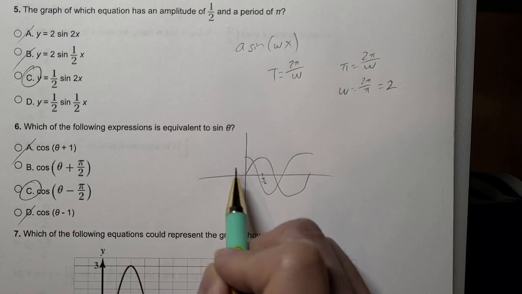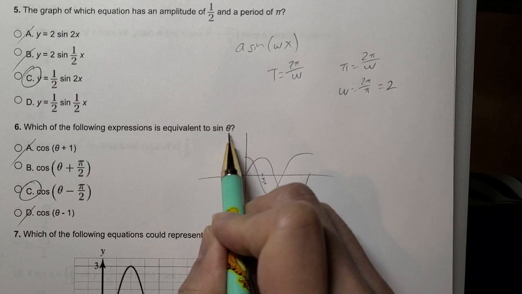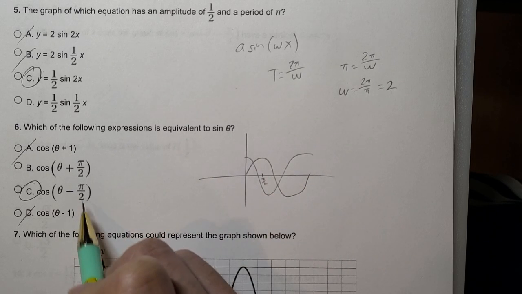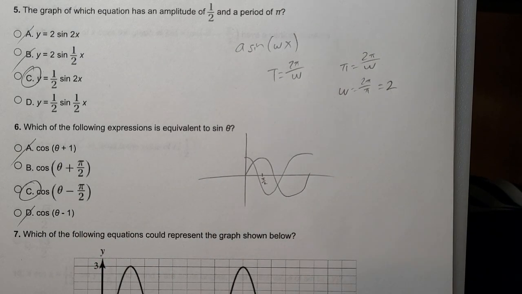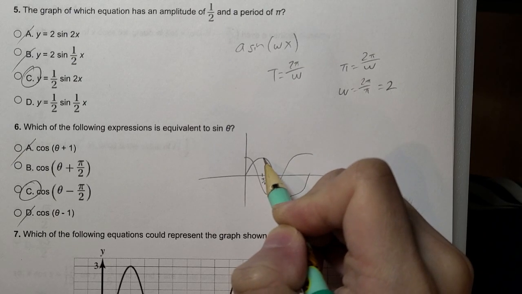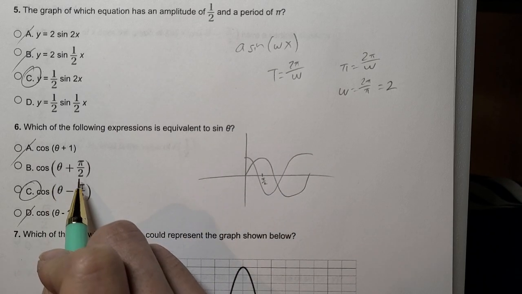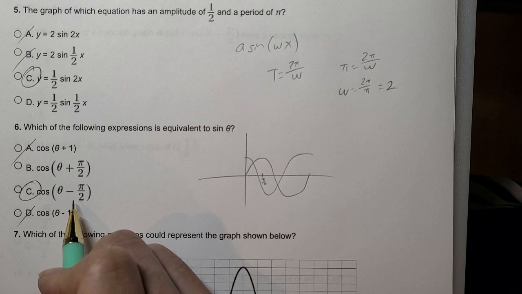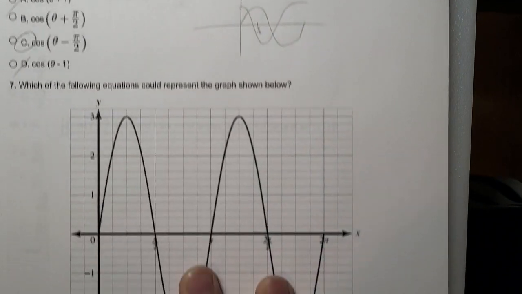If we even check, when we plug in theta is 0, sine of 0 is 0, and these would both be 0 then. It doesn't help us, so we gotta plug in at different points. For example, we can plug in pi over 2. Because sine of pi over 2 is 1. Cosine of pi over 2 plus pi over 2 would be negative 1. That's not right. Cosine of pi over 2 minus pi over 2, cosine of 0 is 1. So that's right. So you can plug in points or you can visualize from the graph. Either method I would recommend.